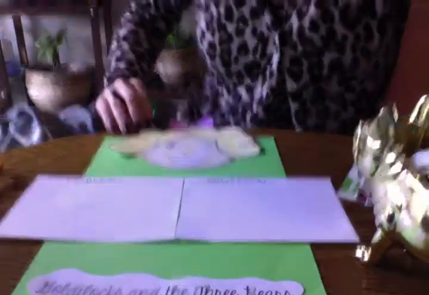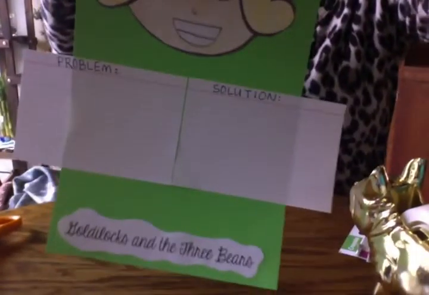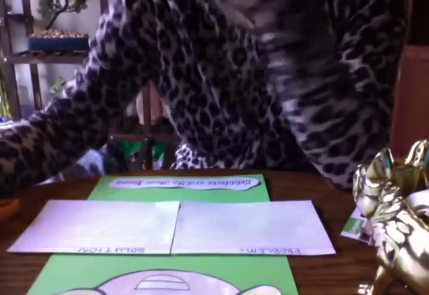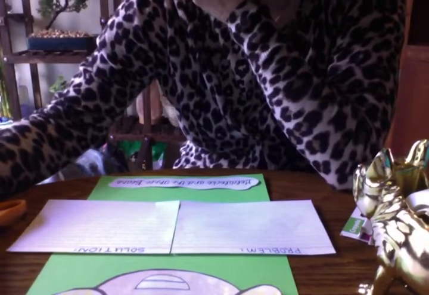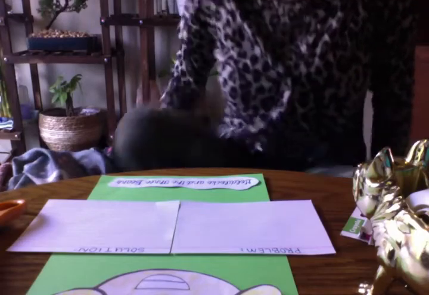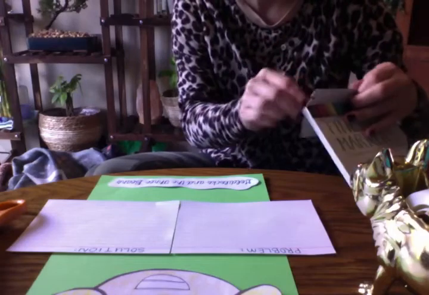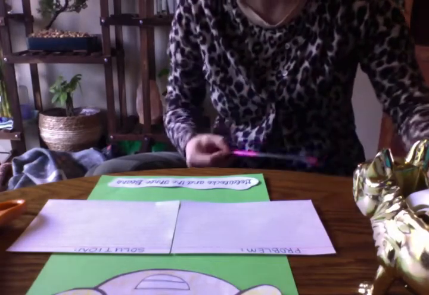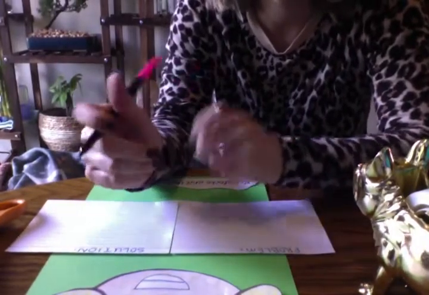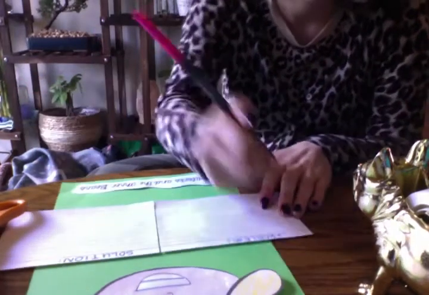Okay, so we need to figure out what was the big problem in Goldilocks and the 3 Bears, and what was the solution? What would you say was the biggest problem in Goldilocks and the 3 Bears? I would say, from the bears' perspective, the biggest problem was that there's a stranger in their house who's breaking their stuff, who's eating their food, who's touching and rifling through their belongings. I would say that that's the biggest problem in the story.